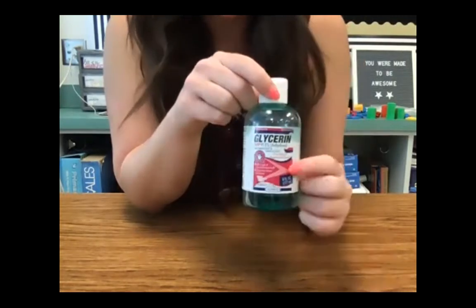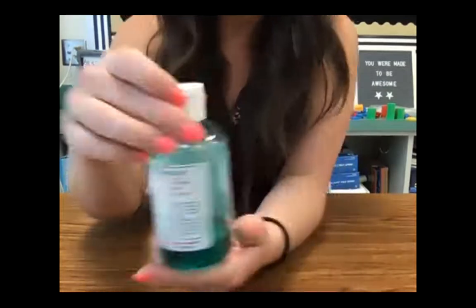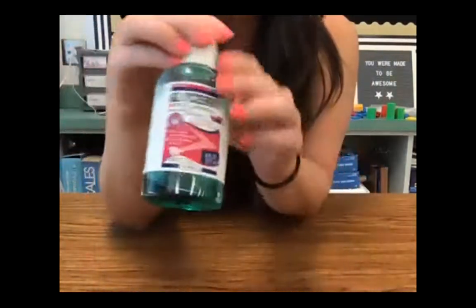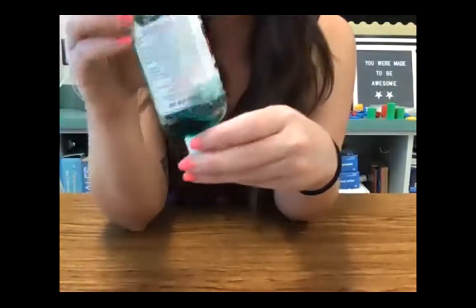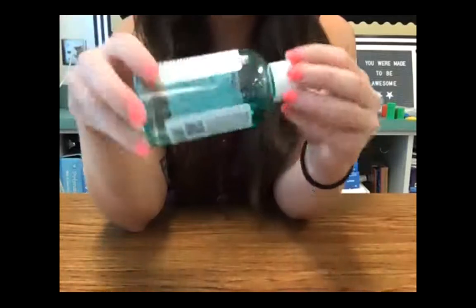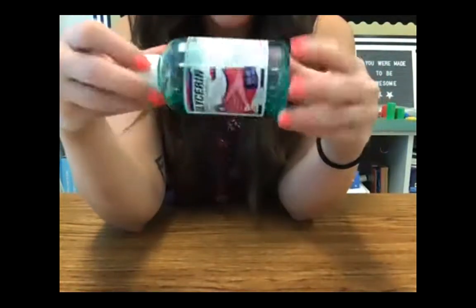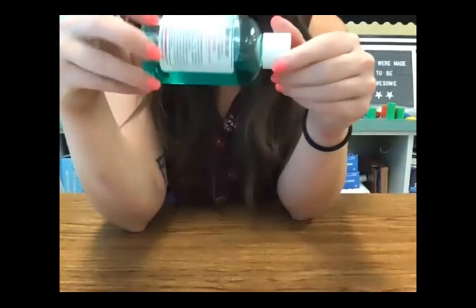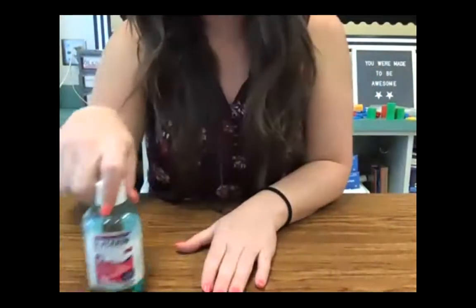All right, so this is our first liquid called glycerin. I'm showing you what it looks like as I turn it, so maybe that is some information you can use to make your hypothesis. Remember last week, I told you how when a scientist makes a hypothesis, it's an educated guess. So you're going to be using what you see and what you know to make your hypothesis. All right, that's the glycerin.